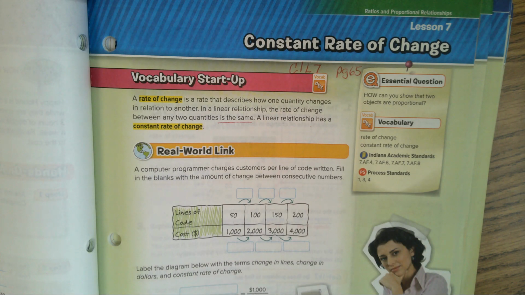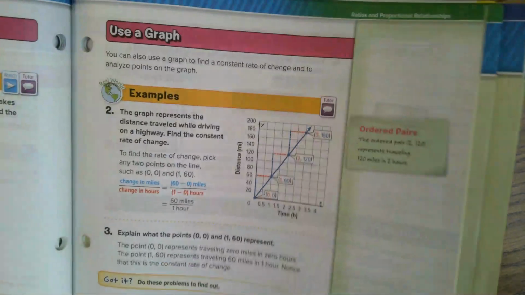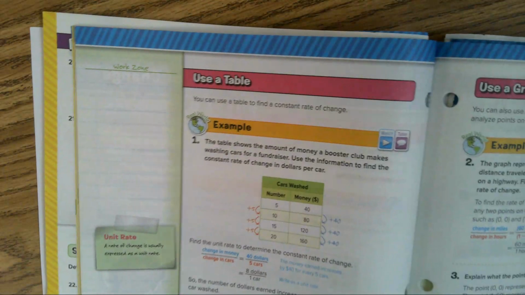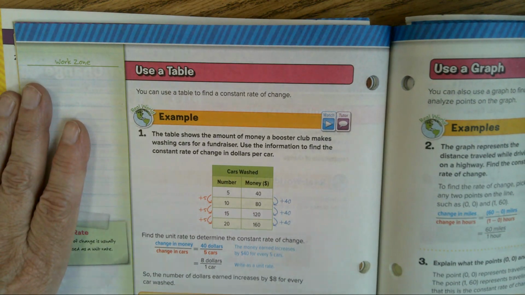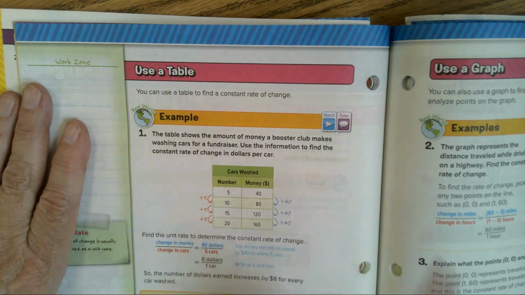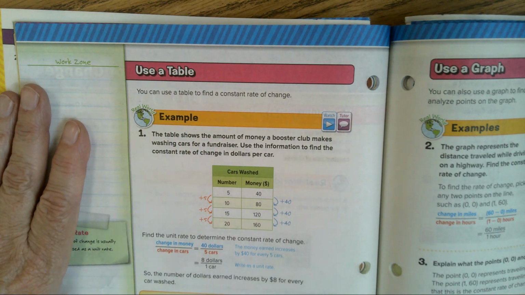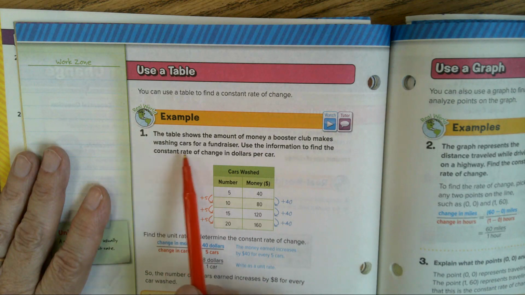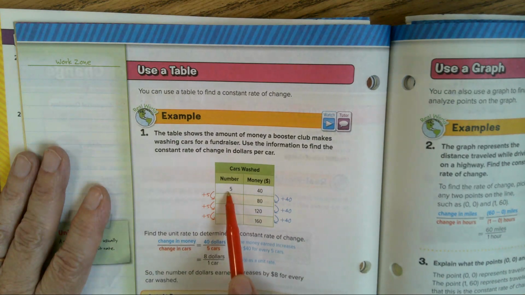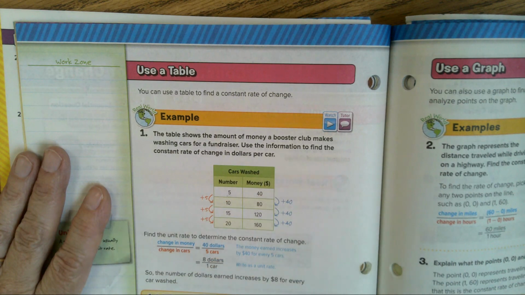You got that? Okay, now we're going to go to page 66. We're going to use this table to figure out our constant rate of change. You can use a table to find a constant rate of change. Let's look at this example. The table shows the amount of money a booster club makes washing cars for a fundraiser. Cars, money. Use the information to find the constant rate of change.